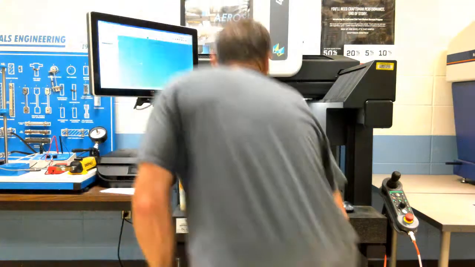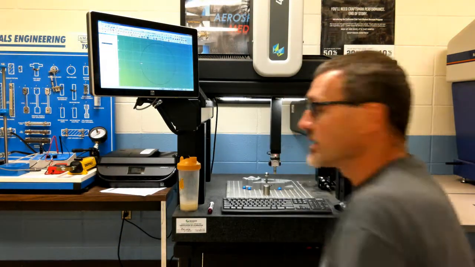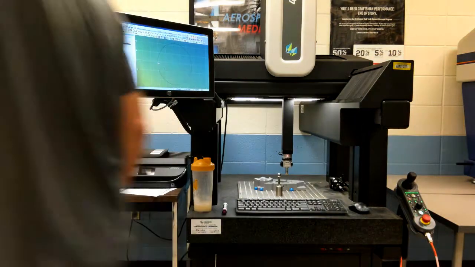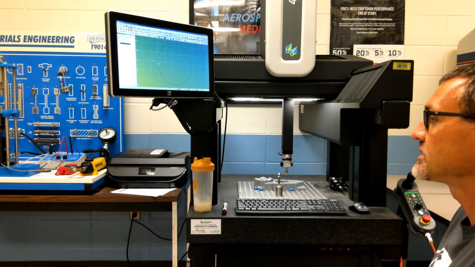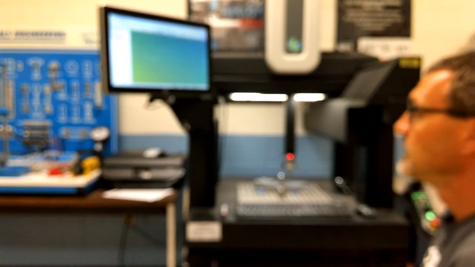Okay, so today we're going to talk a little bit about just measuring some features. This is not really measuring any kind of features that are already established in the program. So this is just if we need to come in and measure a single diameter, step, dimension, whatever we need, just to make something super quick, simple, and easy for maybe a project that we're working on. We just need to grab one dimension.